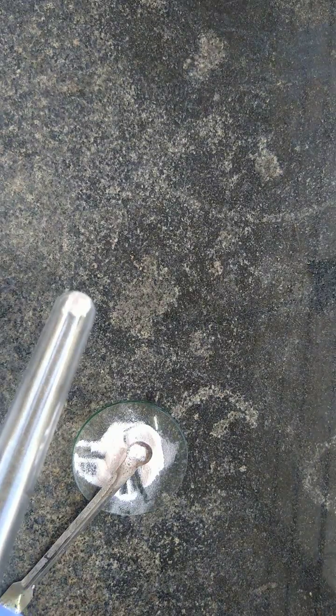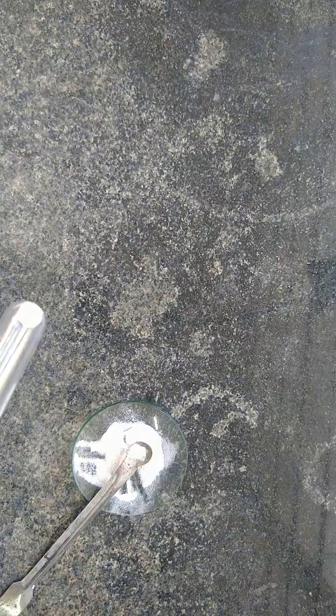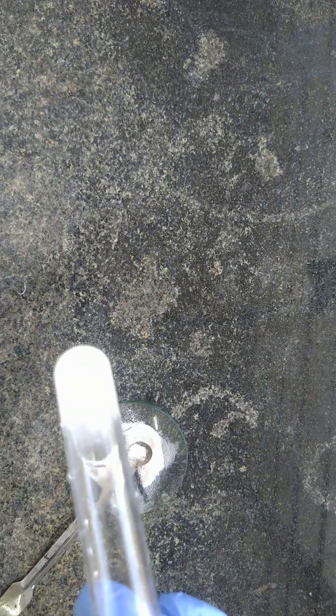So look at the observation. You can see here we are getting the white precipitate. So the observation is white precipitate, and the inference is that sulfate is present.